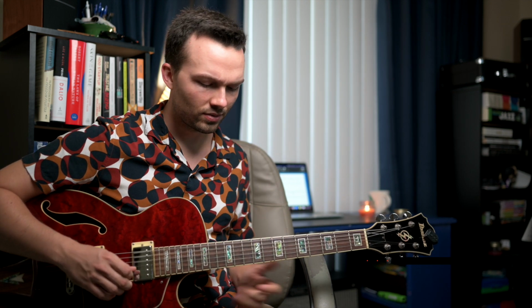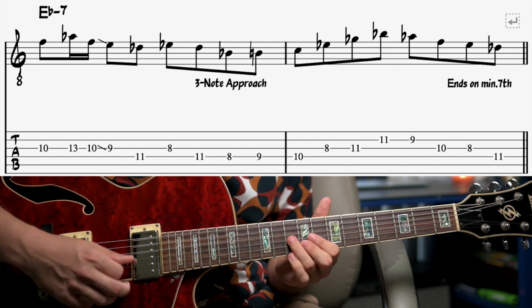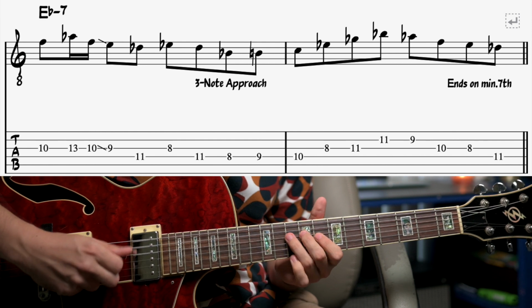All right, and our last phrase that we're going to look at here for bebop patterns with Benson, this is a part of a line he does over E flat minor 7. It sounds like this. Okay, so what's going on here?